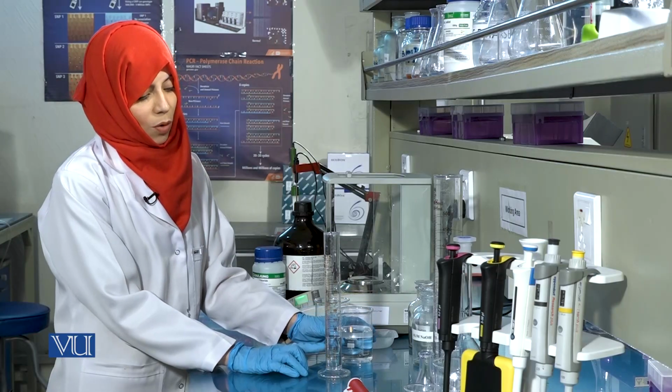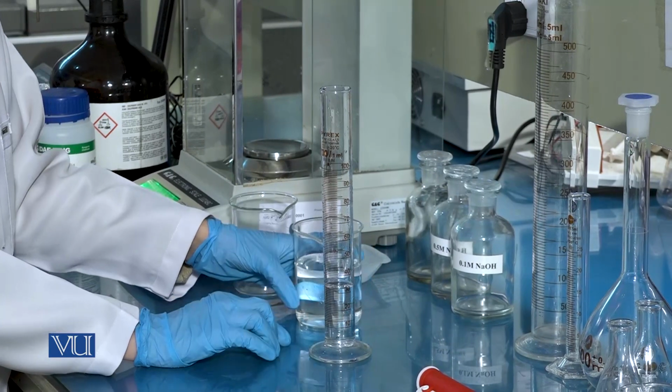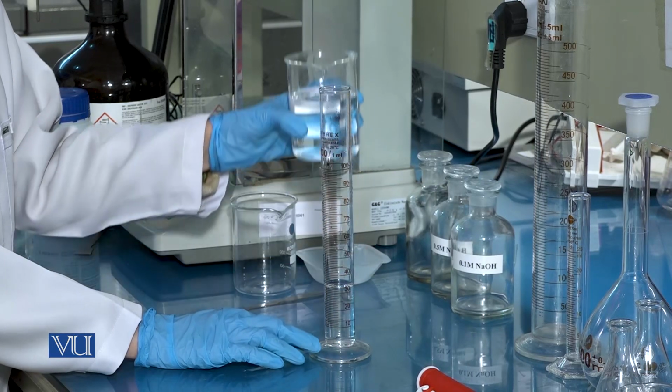Next, raise the volume of this solution to 100 ml using distilled water.